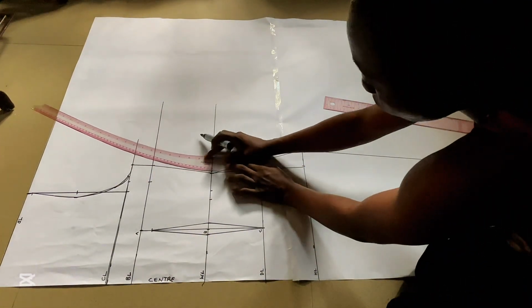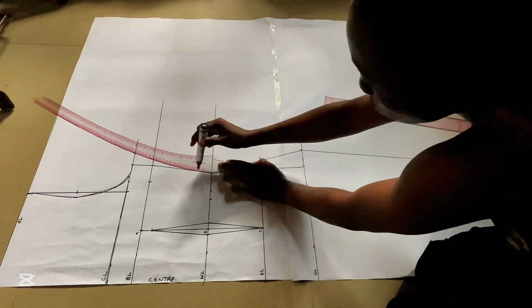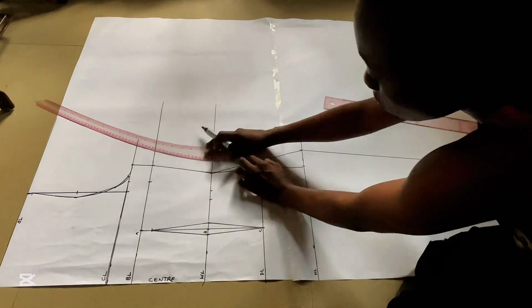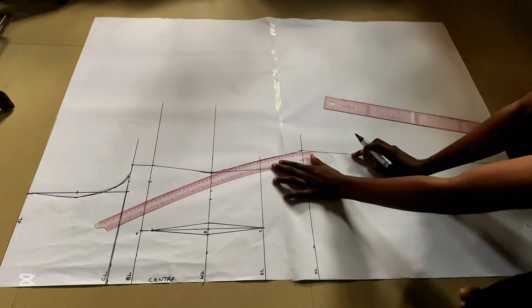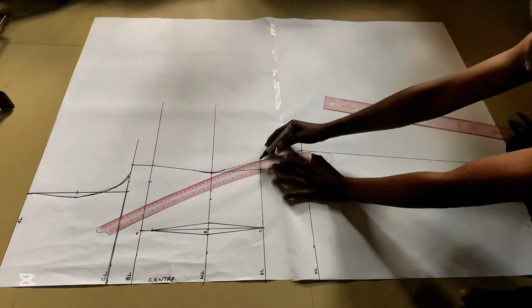Now I'm going to connect all these points as you see me doing so, and our waist is not square, our waist is not up that much, so I'm going to just curve it as much as possible. You see me doing that here.